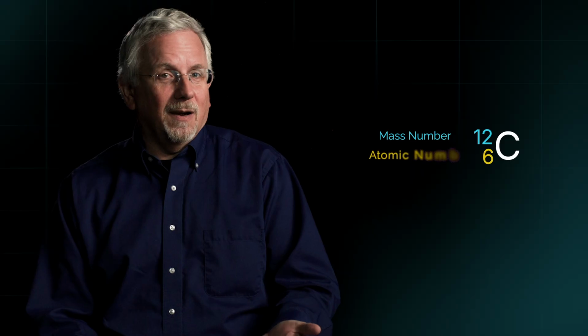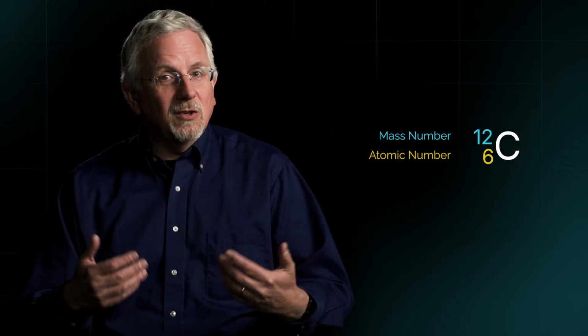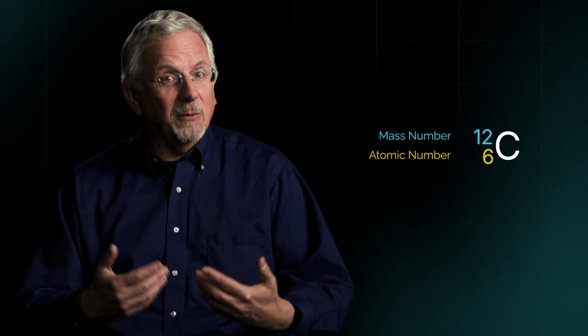Before we dive in, let's take a moment to review isotopic notation and explore it more deeply than we usually do. You've seen this before. An isotope is represented with the atomic symbol in the center, the mass number on the upper left, and the atomic number on the lower left. This notation is useful when considering the atom from the outside.